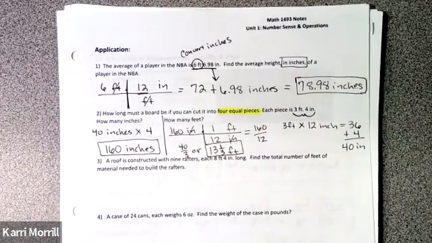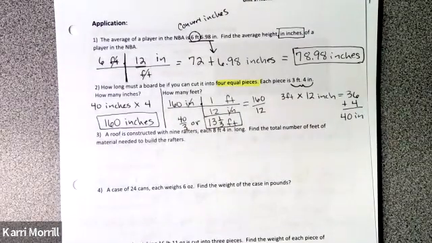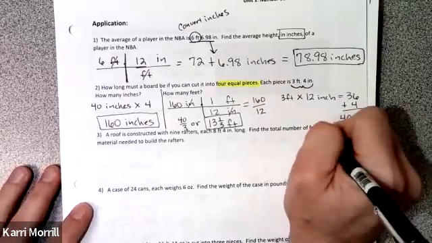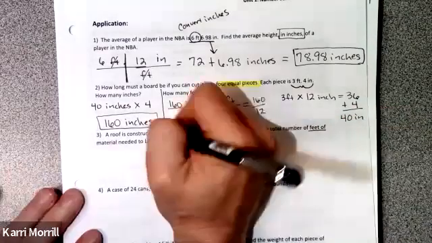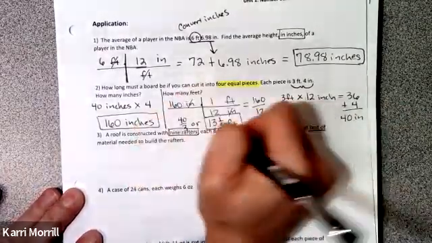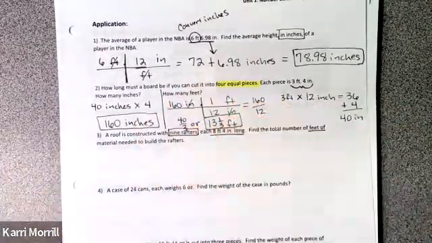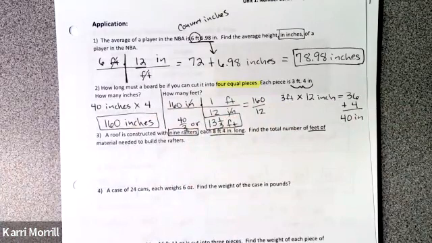Okay, number 3, a roof is constructed with 9 rafters. Each is 8 feet 4 inches long. Find the total number of feet of material needed to build the rafters. So we need to go ahead and convert our feet, because it says find the total number of feet of material needed to build the rafters. There's 9 of them, and each rafter is this. So what do you think we'll do?